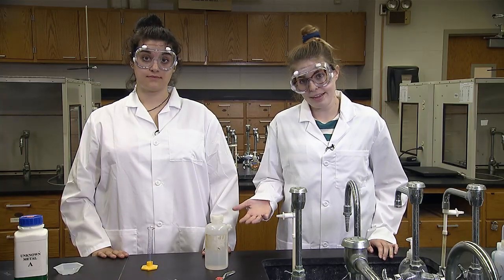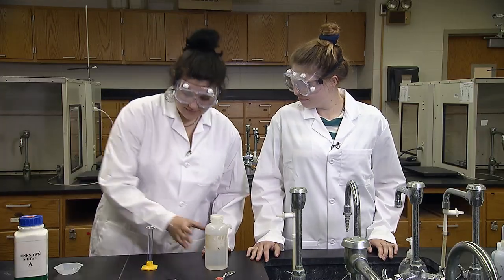You start with an initial amount of water in the graduated cylinder. When the metal is added, the volume of water should rise. Jenny, can you add about 5 milliliters deionized water to the graduated cylinder?